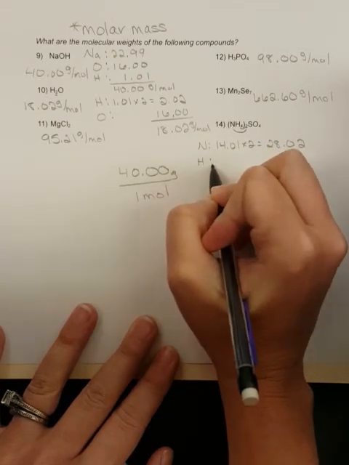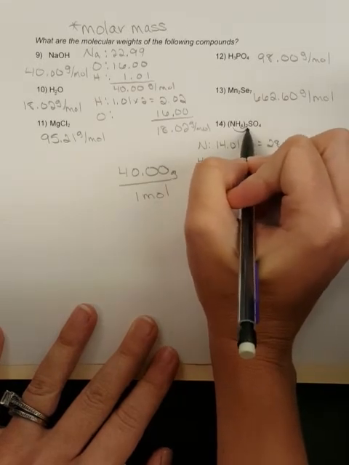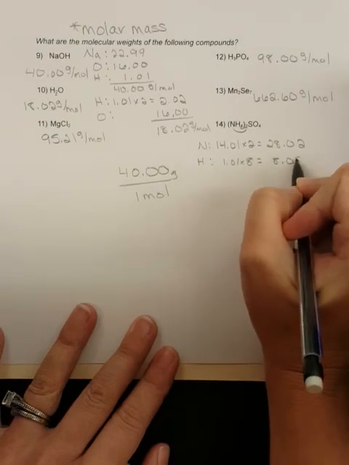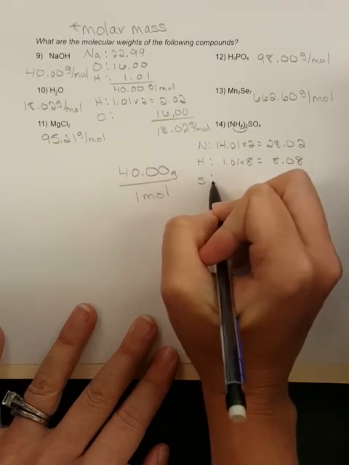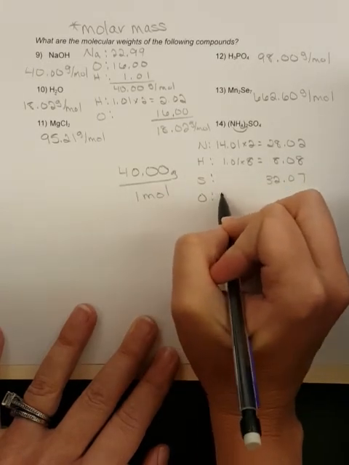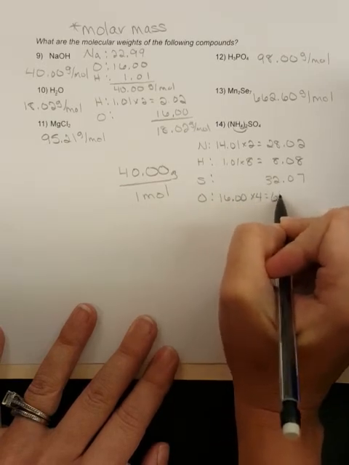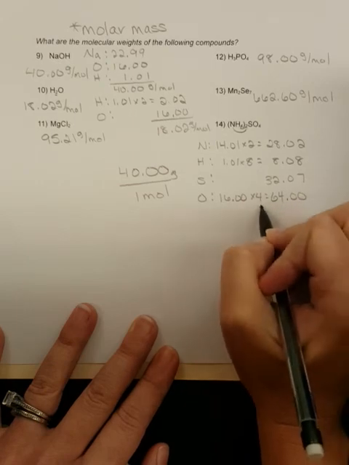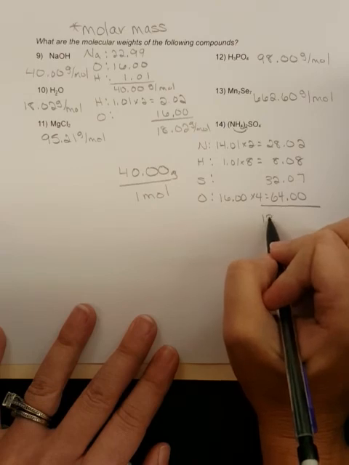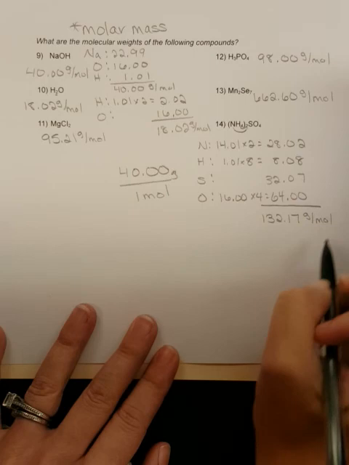We look up hydrogen. It's 1.01. But here we have 4, and here we have 2. So 4 times 2 would give me 8. So we're multiplying those out. Sulfur we just have 1 of, and it's 32.07. And then oxygen we use 16, times 4 gives me 64. And so now we can add all 4 of these values together. We get 132.17 grams per mole.